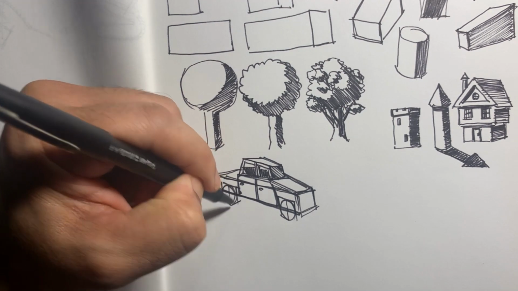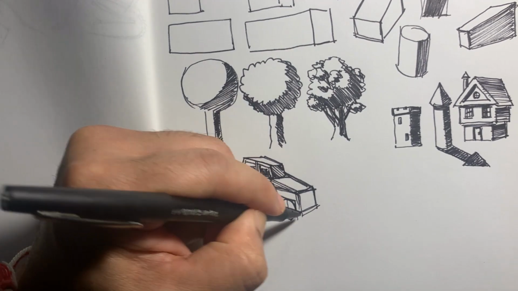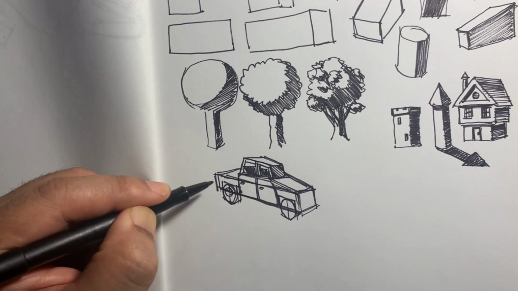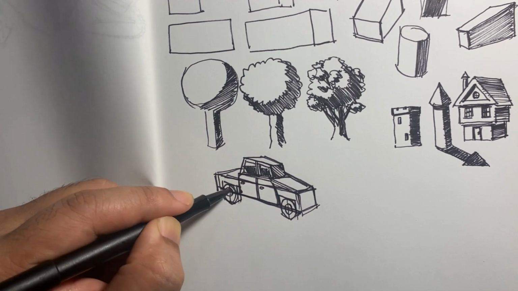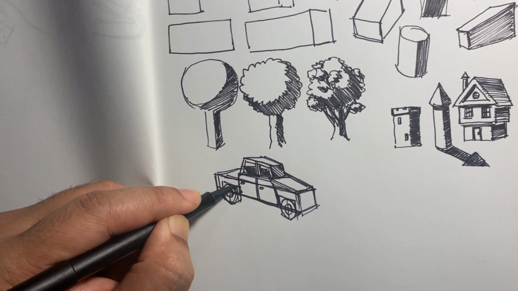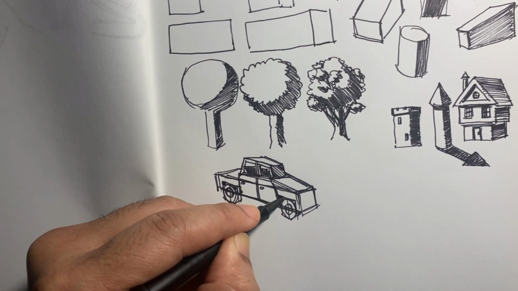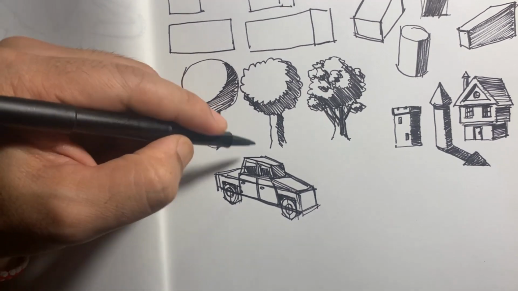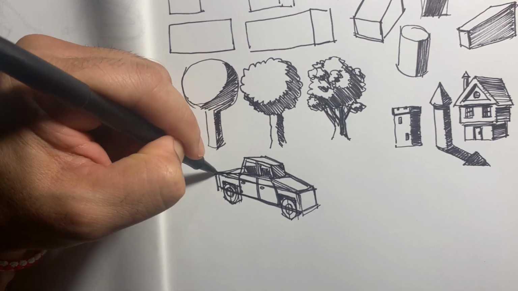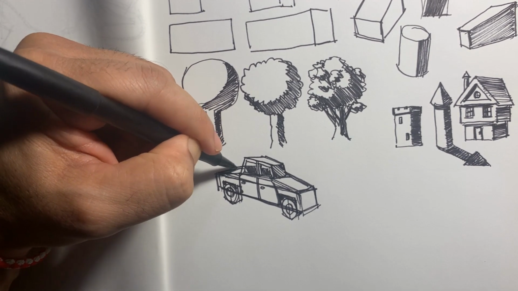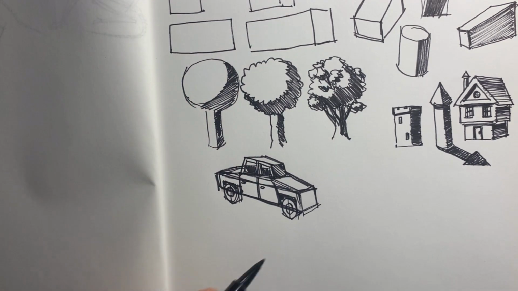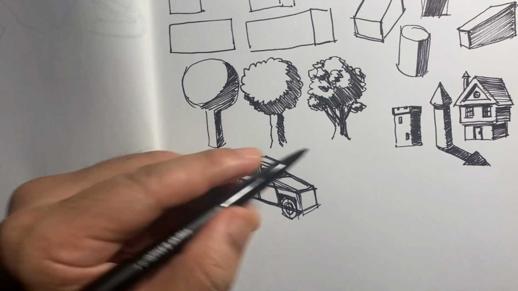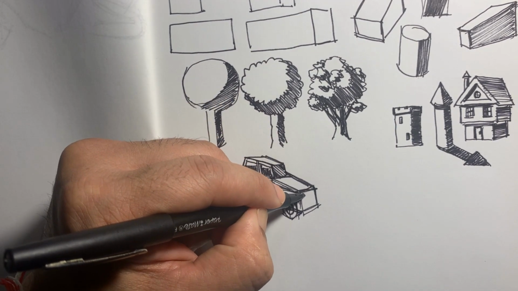And then give it thickness. The axle, the hub, and then of course this area becomes dark because that's where it's sitting inside. And some headlights.